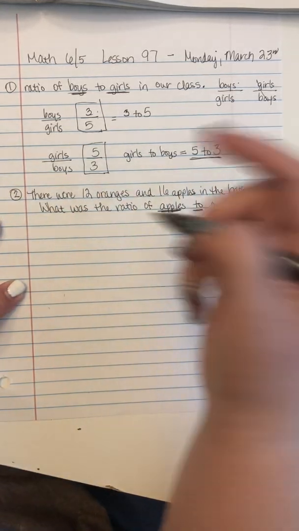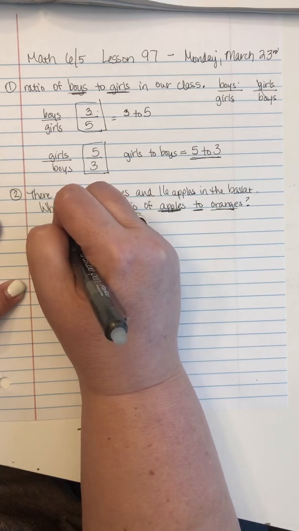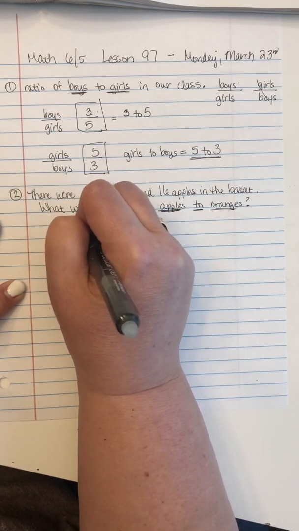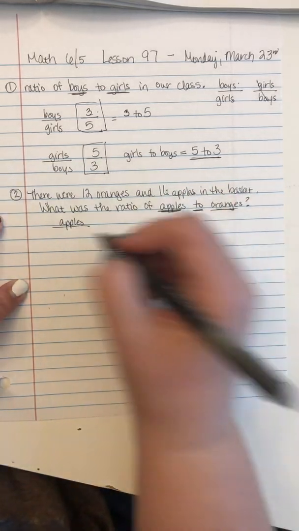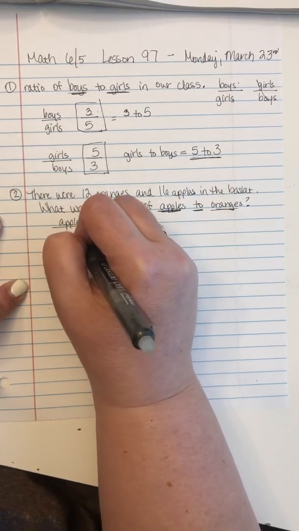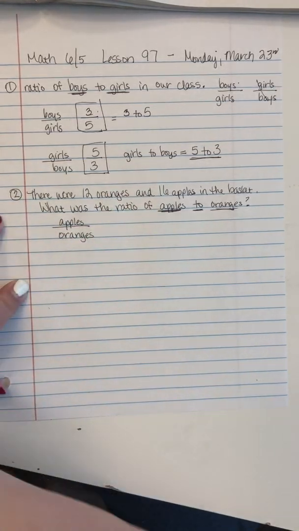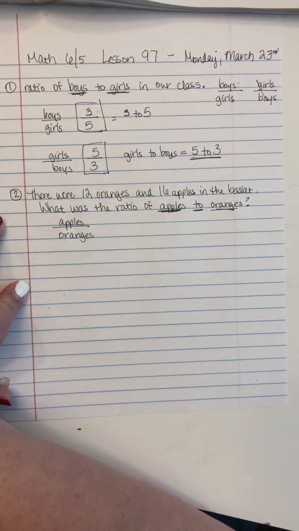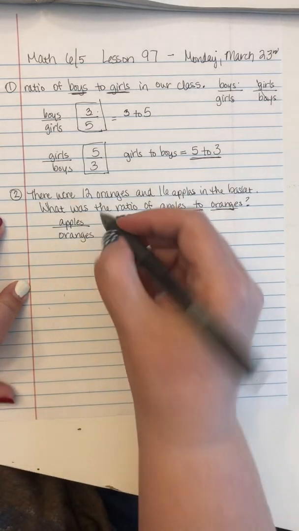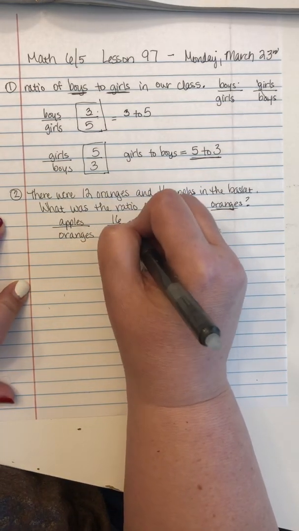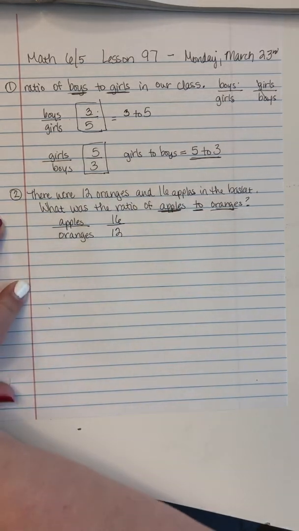So our numerator in our fraction is going to be apples, to is like our fraction bar, oranges. That's how we will set up our fraction. So if we do that, we have 16 apples and we have 12 oranges.